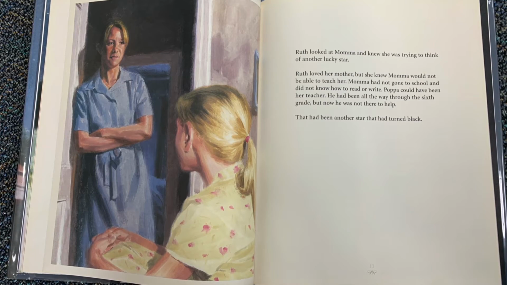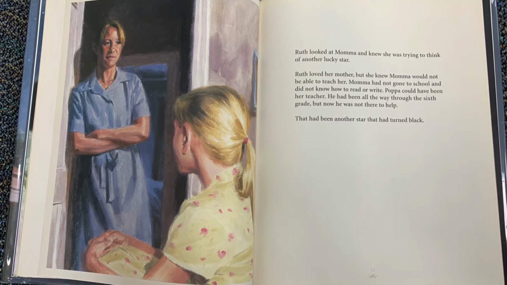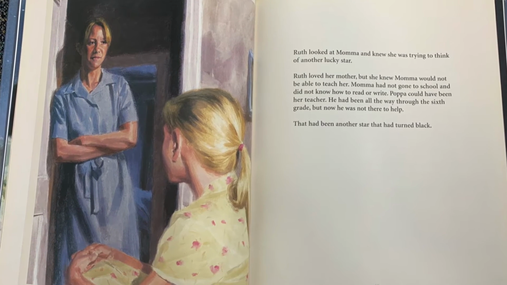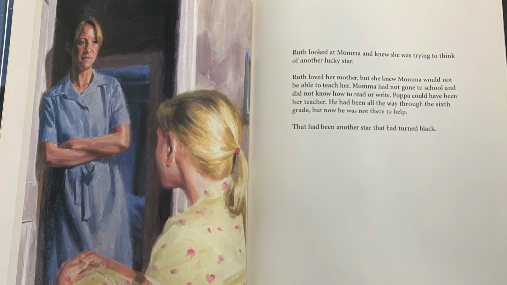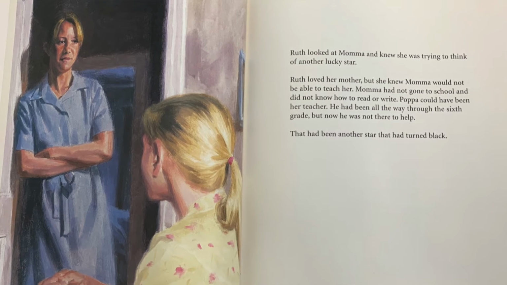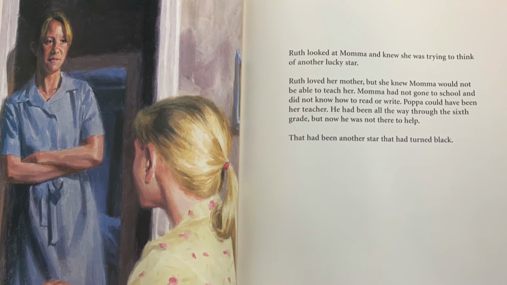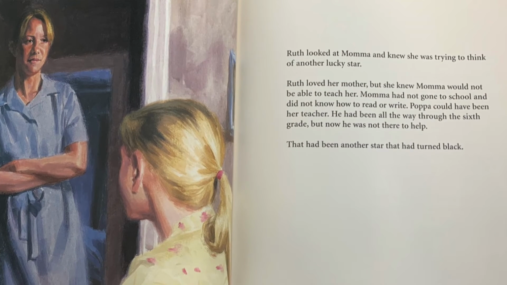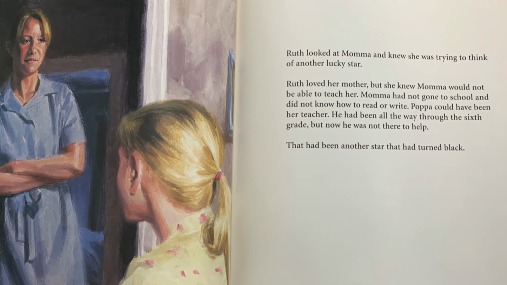Ruth looked at Mama, and she knew she was trying to think of another lucky star. Ruth loved her mom, but she knew Mama would not be able to teach her. Mama had not gone to school and did not know how to read or write. Papa could have taught her, but he had been all the way through the 6th grade. But now he was not there to help. That had just been another star that had turned black.